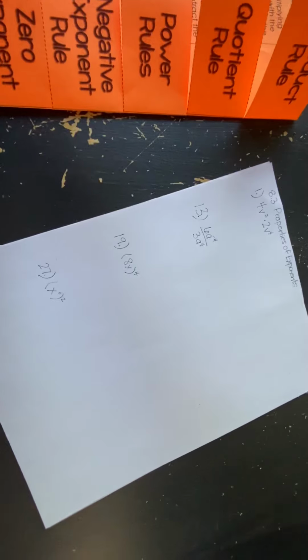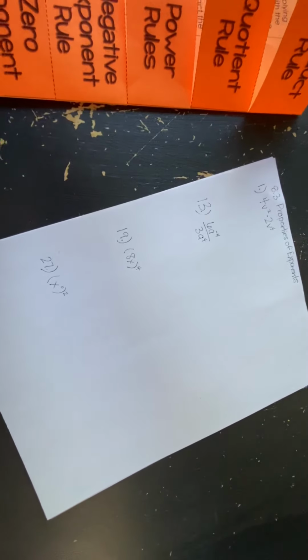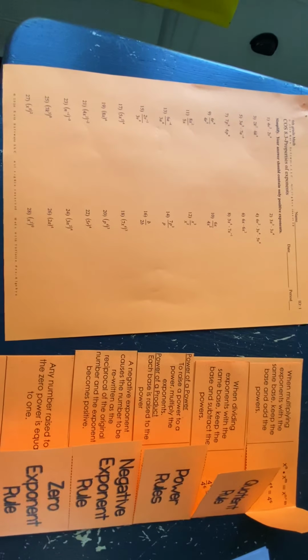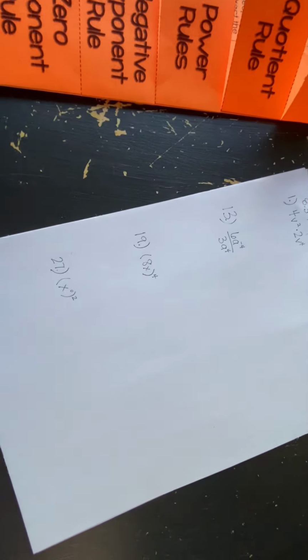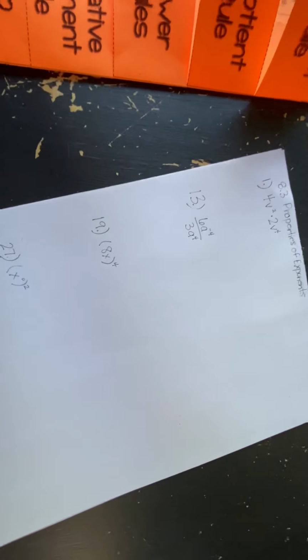I'm going to work out 4 example problems for you to see. These 4 problems come off of the worksheet that I have assigned on properties of exponents. So I picked out number 1, 13, 19, and 27.